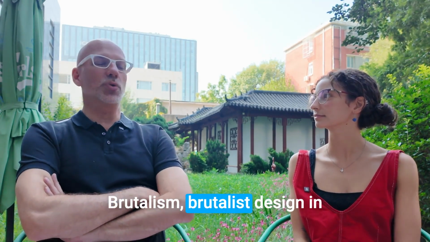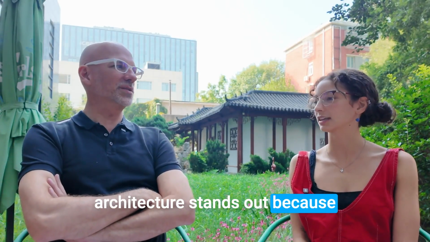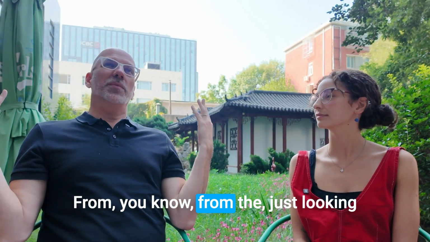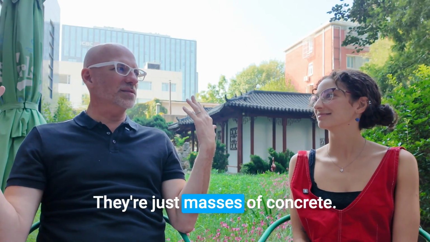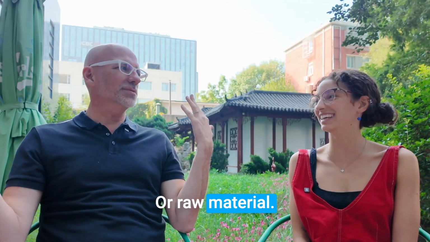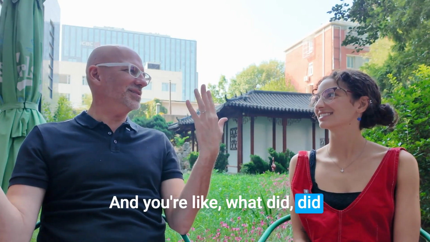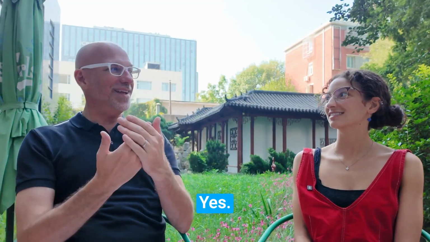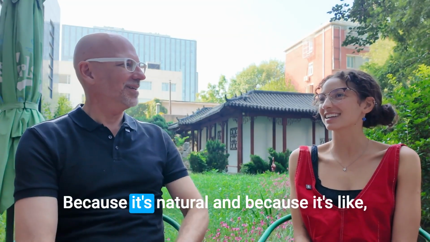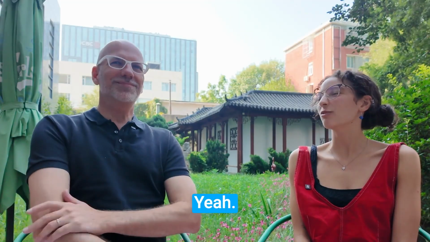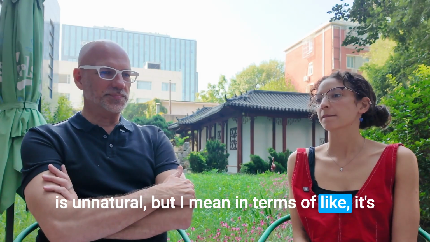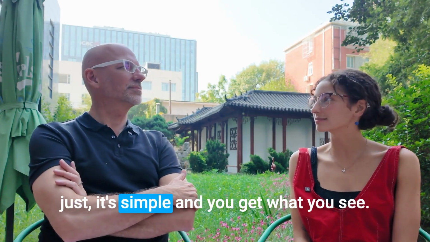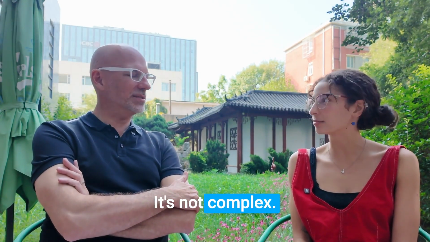Brutalist design in architecture stands out because just looking at the buildings, they look a bit ugly. They're just masses of concrete or raw material, and you're like, did someone even design this? But they grow on you. Why do they grow on you? Because it's simple, and you get what you see. It's not complex. It's honest.